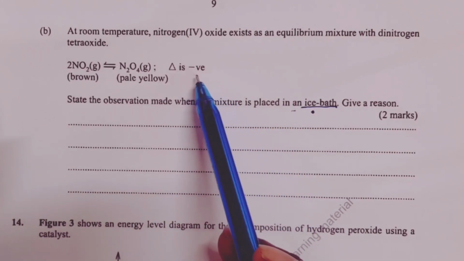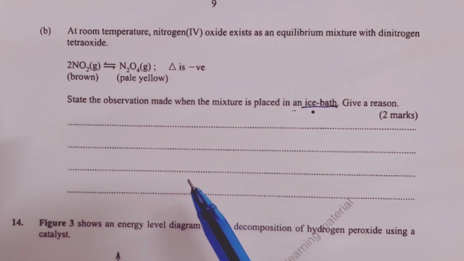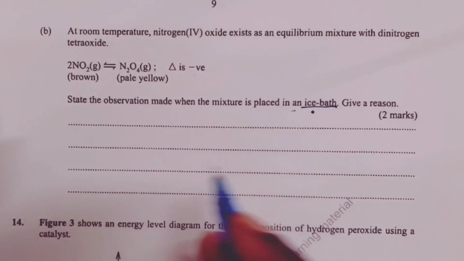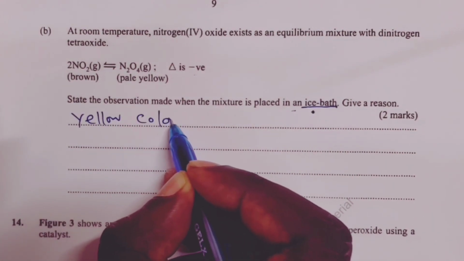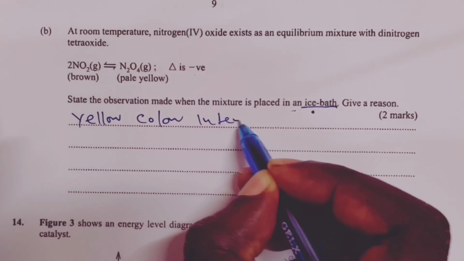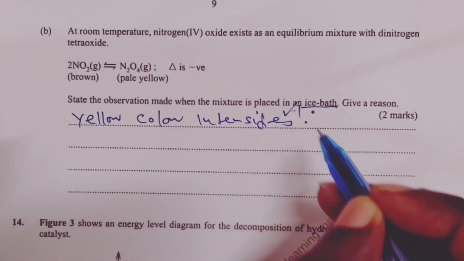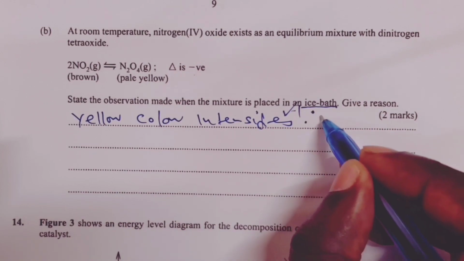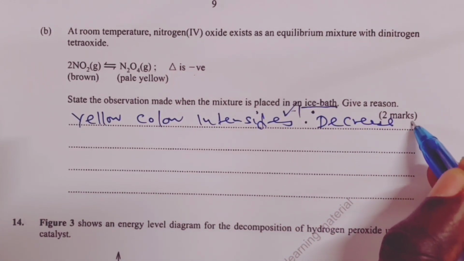In our case, the equilibrium will shift to the right to produce more heat. So the observation would be that our yellow color would intensify for the first mark.